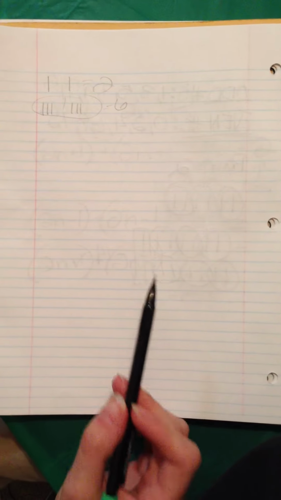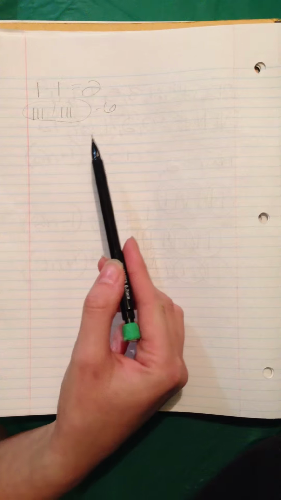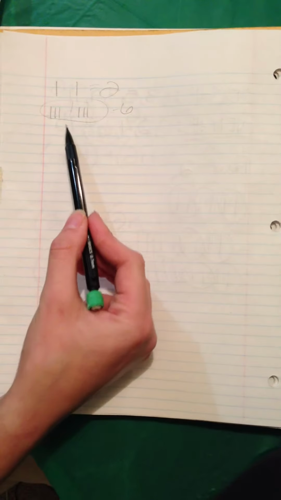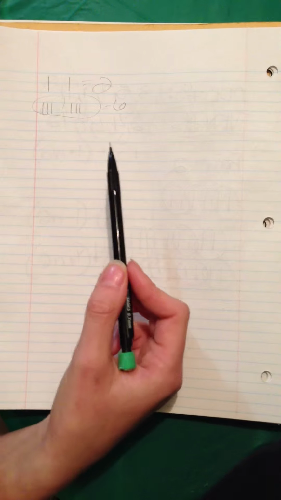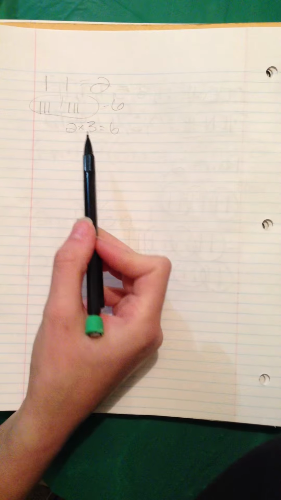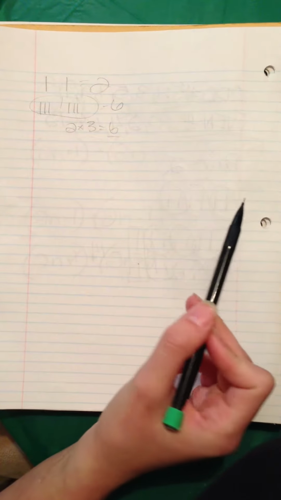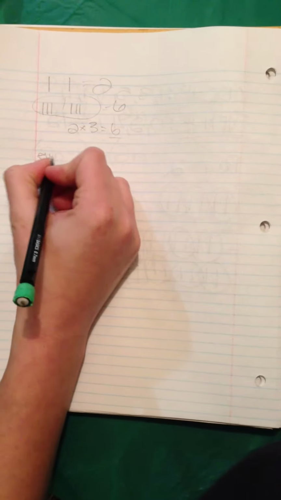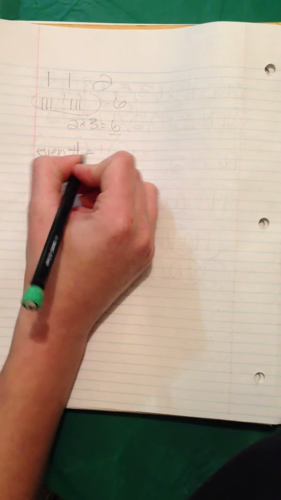We can base our algebraic definition off of this concept of a pair. A pair is 2. A pair of 3s gives you a total of 6, which is the same as saying 2 sets of 3 equals 6. And that's the same as saying 2 times 3 equals 6. Notice that when you're multiplying by 2, it's always going to be an even number. Therefore, we can say that an even number is 2n, and n can be any positive integer.